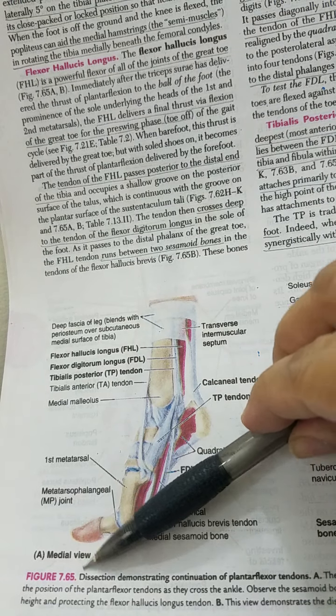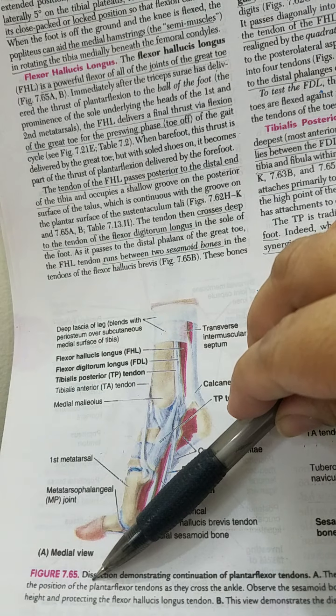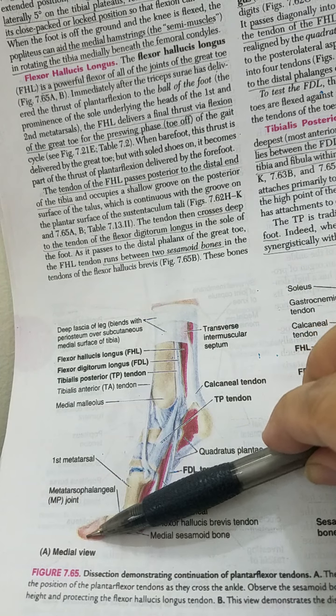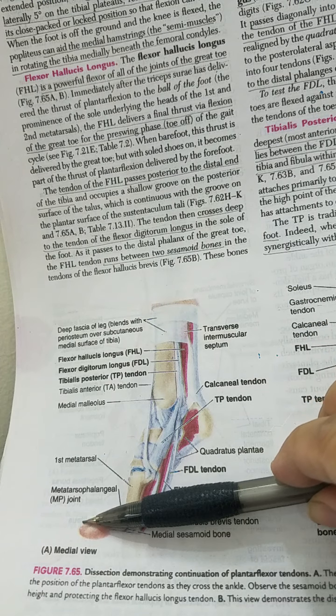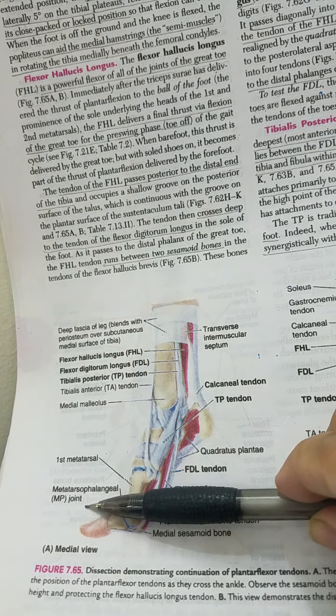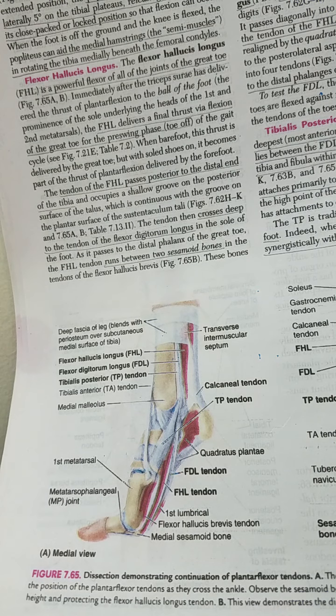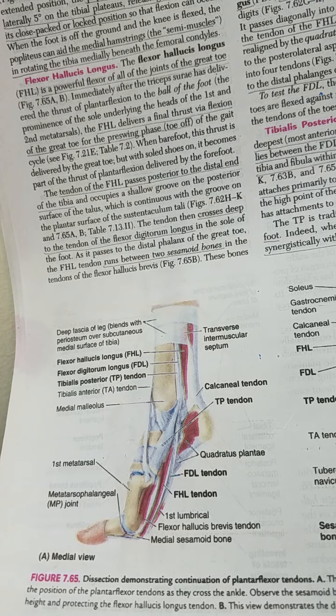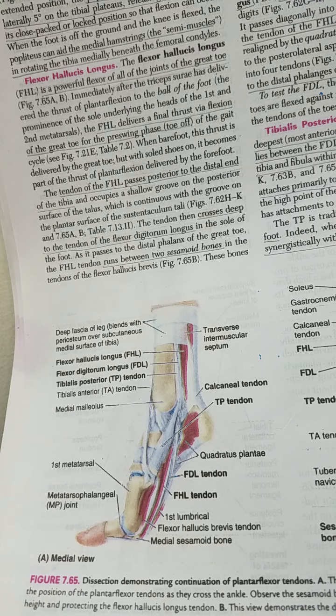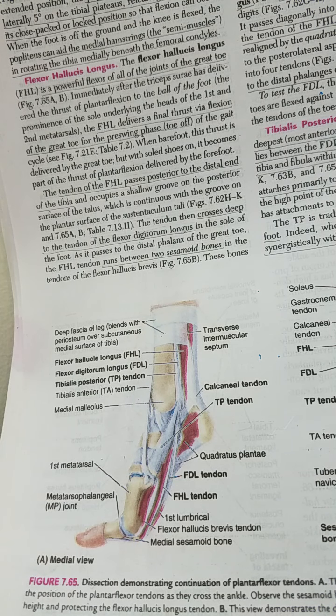So this movement of the toes would be flexion, and when the toes move towards the dorsum of the foot, that would be extension of the toes. So flexion of the toes, inversion of the foot, and plantar flexion at the ankle joint are the three movements brought about by the muscles of the posterior compartment of the leg.